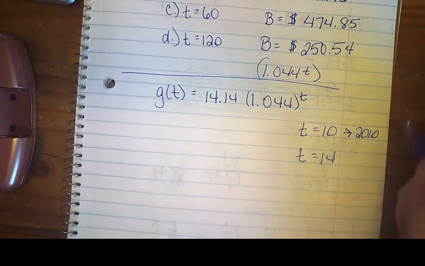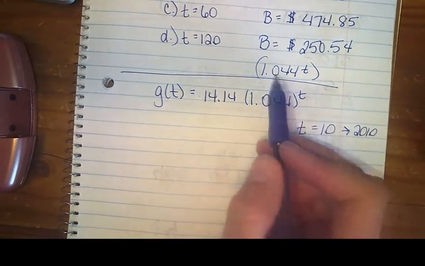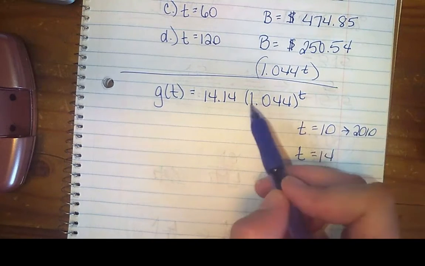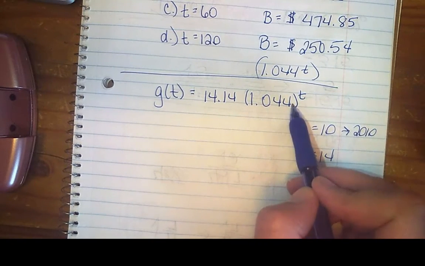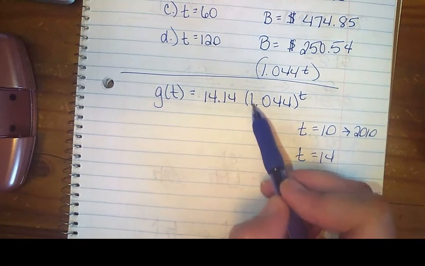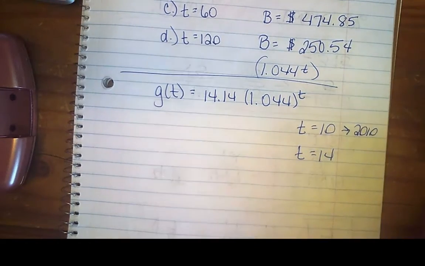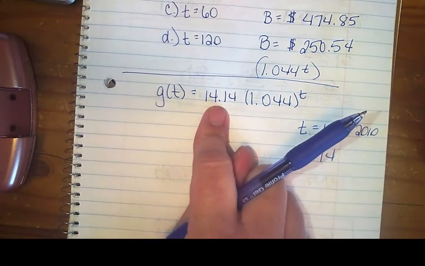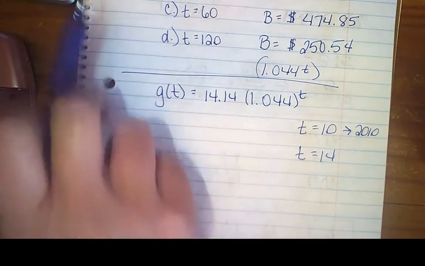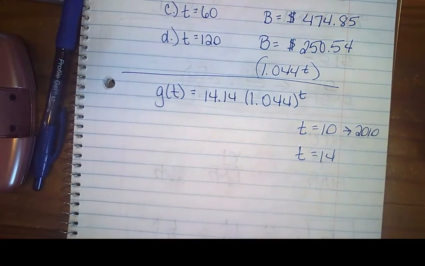So again, I would like to know how to enter this in. This t, this exponent, only belongs to the 1.044. So in my calculator, I'm going to do 1.044 raised to the 14th power, find that answer, and multiply it times 14.